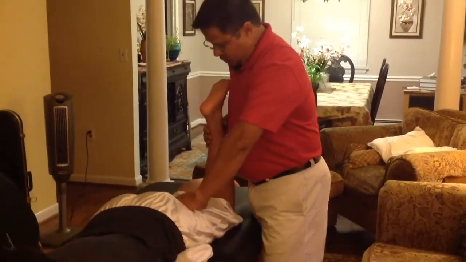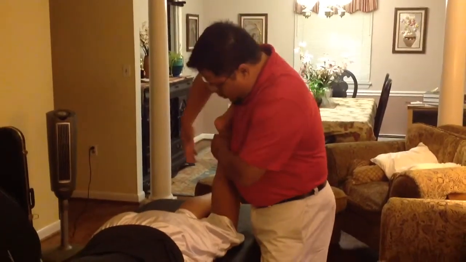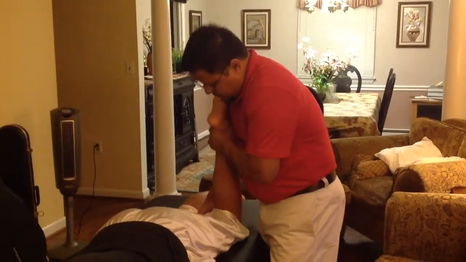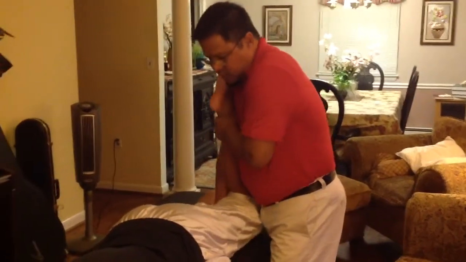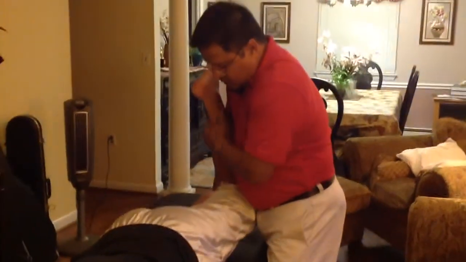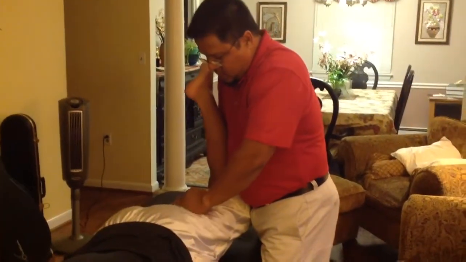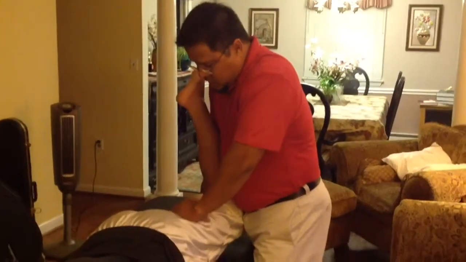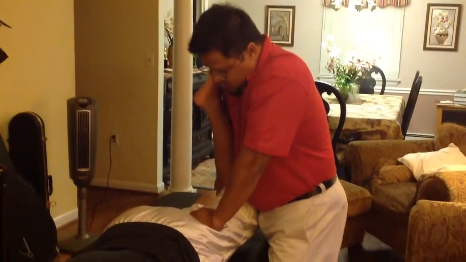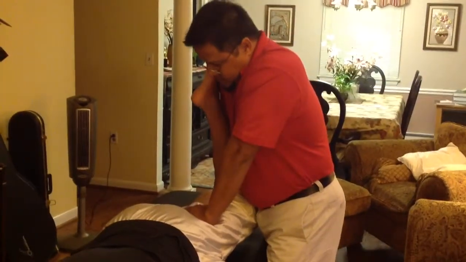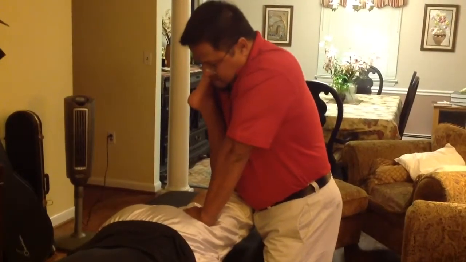I'm going to hold the patient's knee like this, just to stabilize it, and my mobilization hand will be on the joint here. Okay, and we'll look for the limitation.